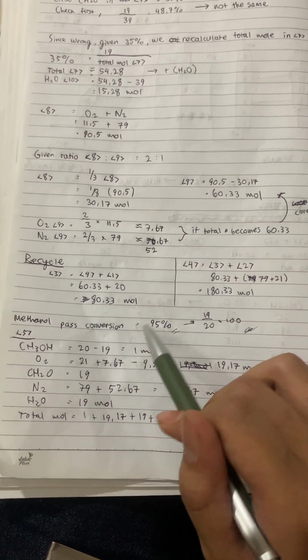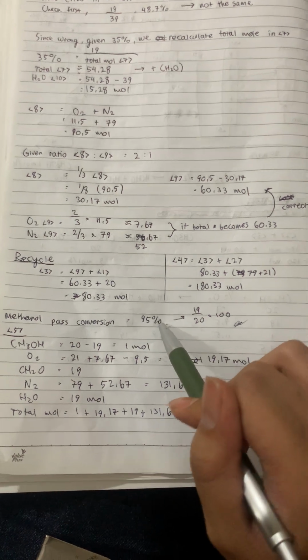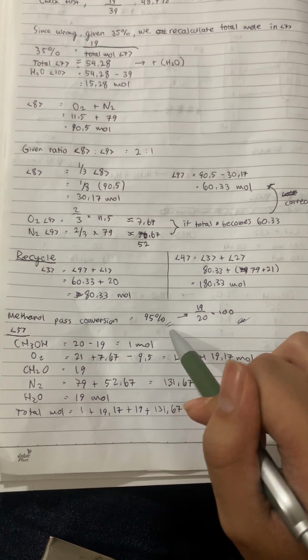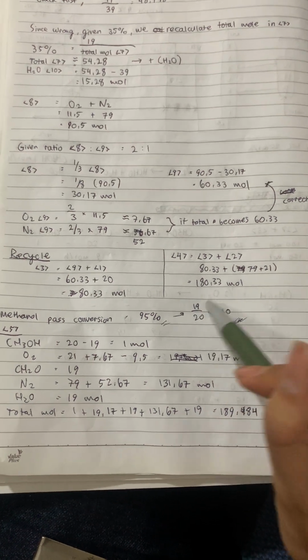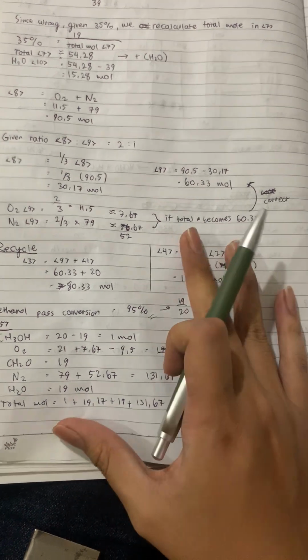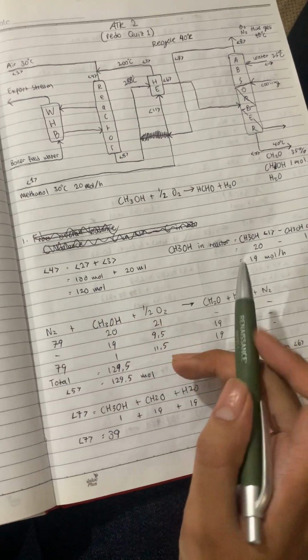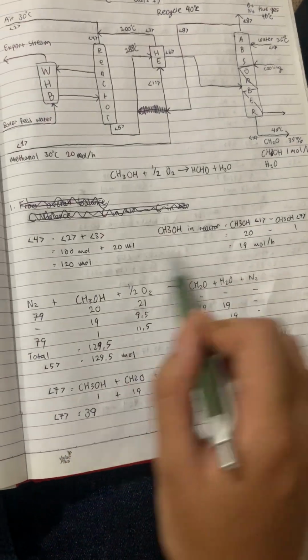Moving on to the methanol per pass conversion. The methanol per pass conversion is 95%. And how did I get 95%? I got it from 19 over 20 times 100%. And where does 19 and 20 come from? Back again, this one here.